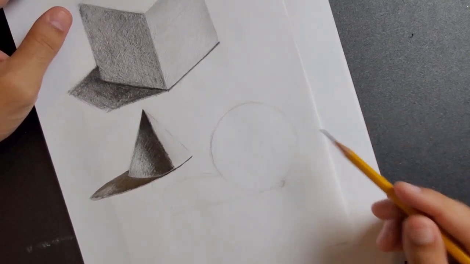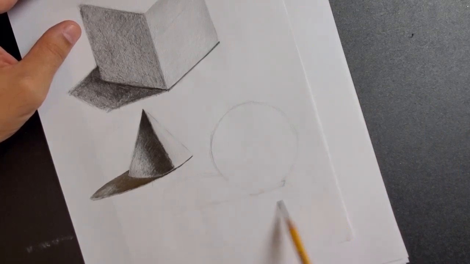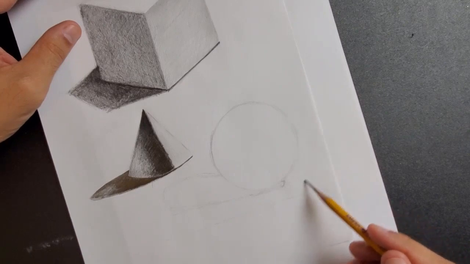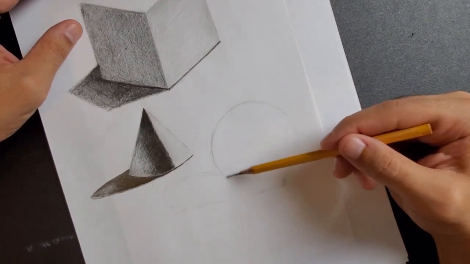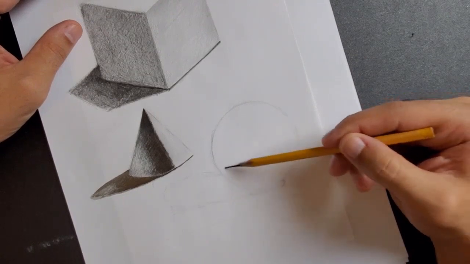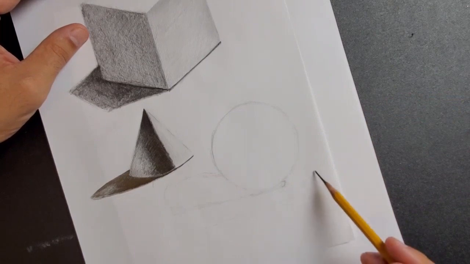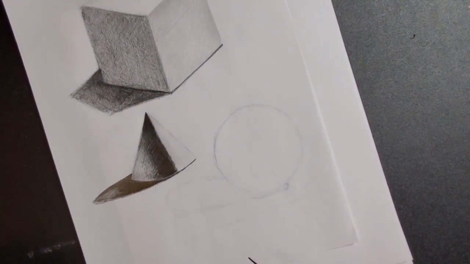For spherical objects, usually the object is sitting on a surface. So you'll have light hit the table and go back into the object. By the end of this, you're going to see there's a light area here. And that's what that is. We call that bounce light. That's light that hits the table and goes back into the object.